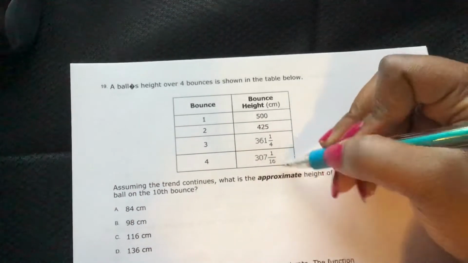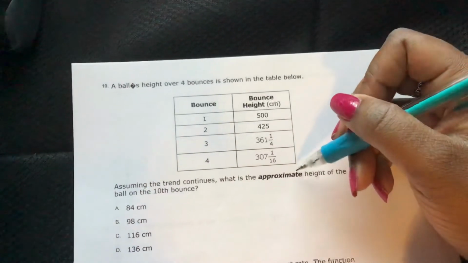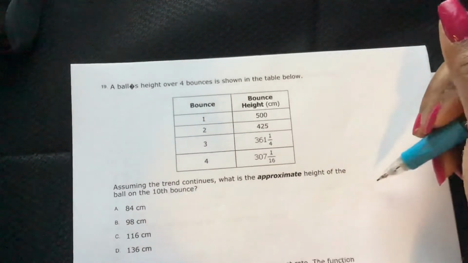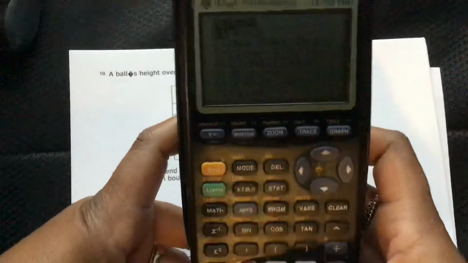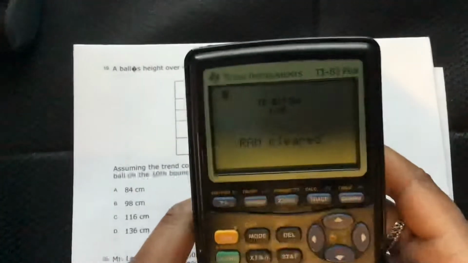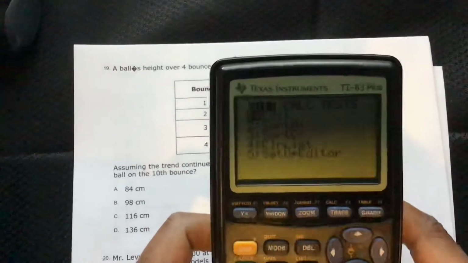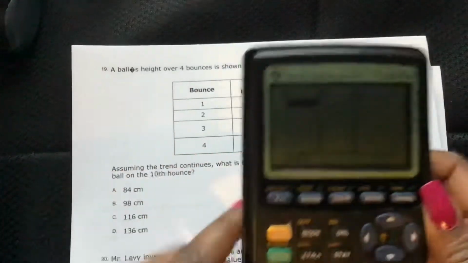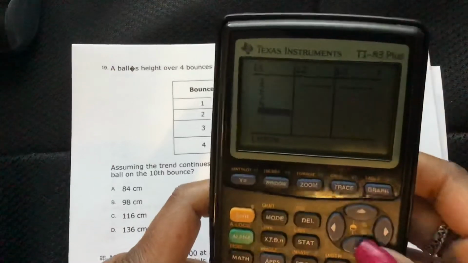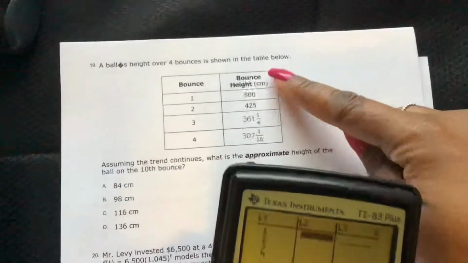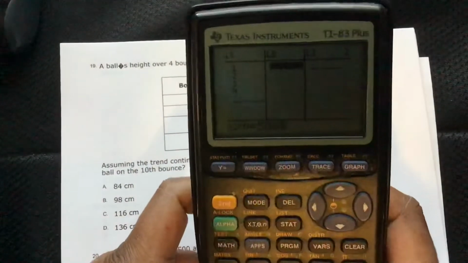So here, a ball bounce, we have to think about it. A ball bounce is not going to be linear. It's going to be exponential decay, okay? So we're going to type this in our calculator. Clear it, second plus 7, 1, 2, easy reset. And we're going to go to Stat, Edit, and we're going to type in our number of bounces for X. And we're going to type in our heights for Y.